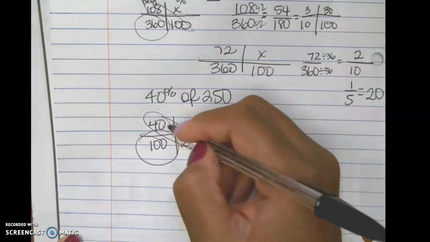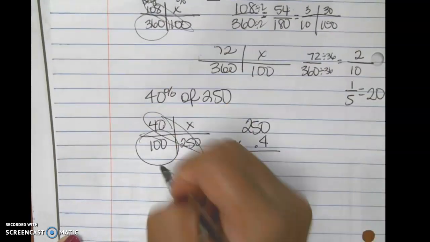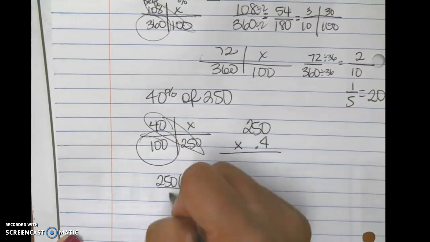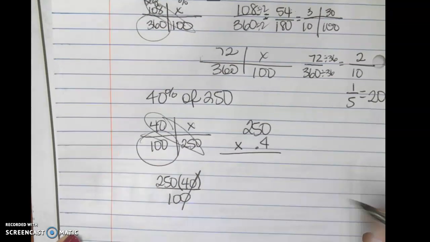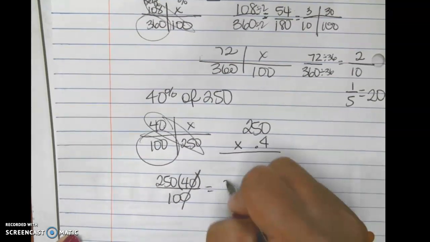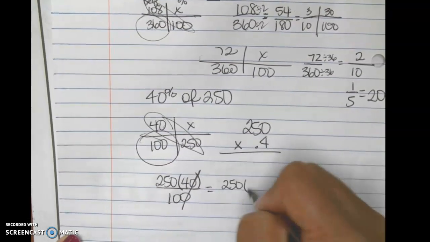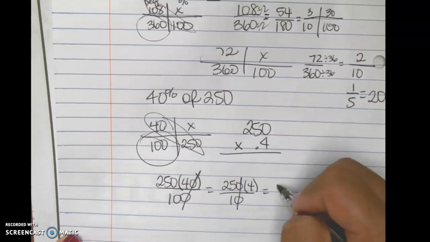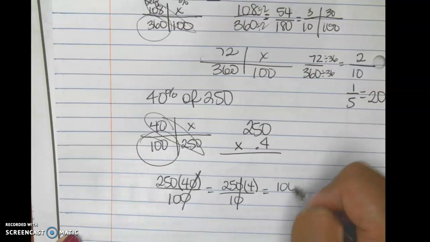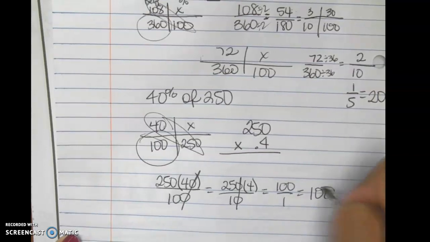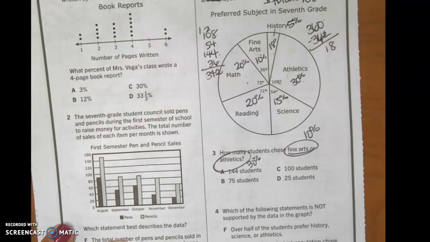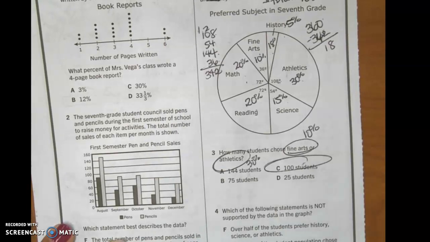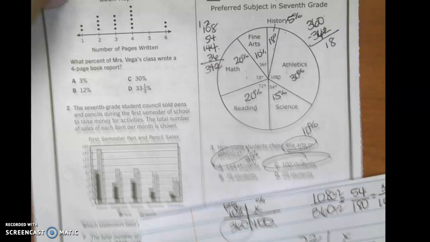I could cross out the zeros, but that's 250 times 40 over 100. I'd cross out one 0. I'd be left with 250 times 4 over 10. I can cross out another 0. 25 times 4 is 100 over 1, which is 100 students. Is that correct? Is that an answer? Yes, ma'am. Bam. Look at the time.